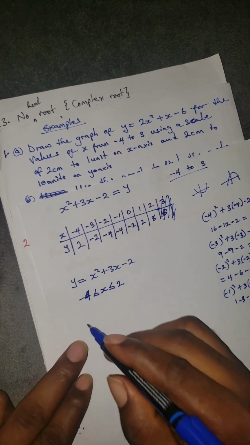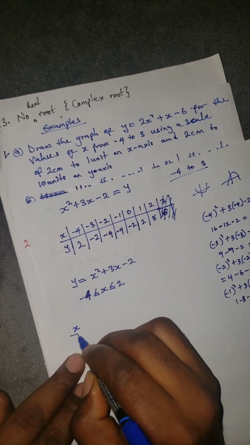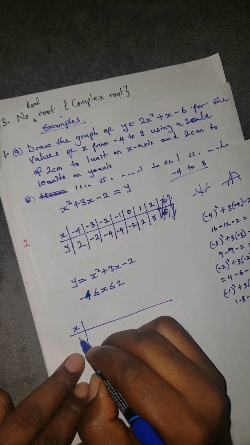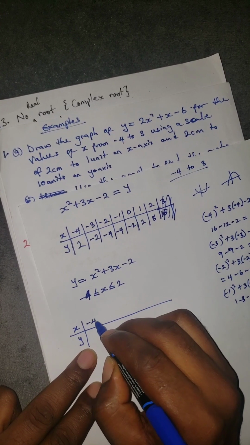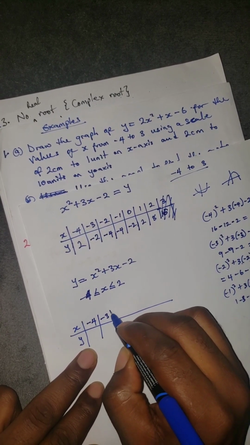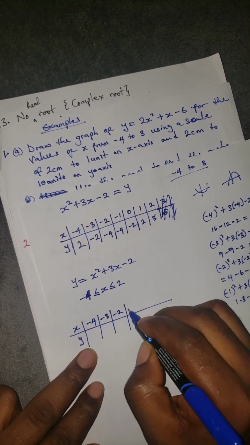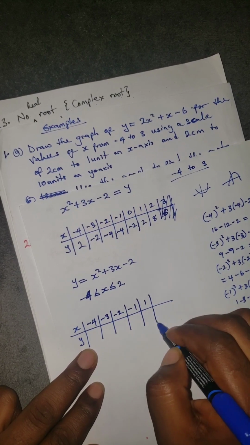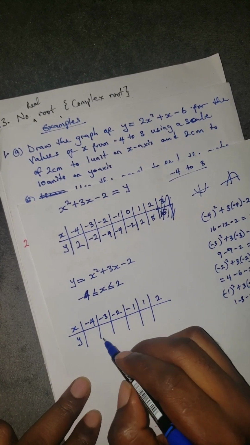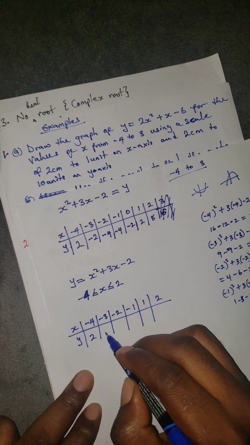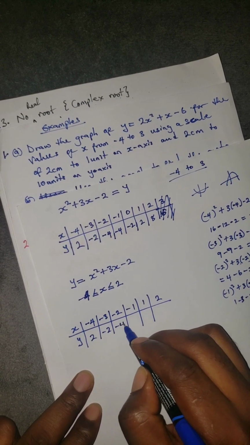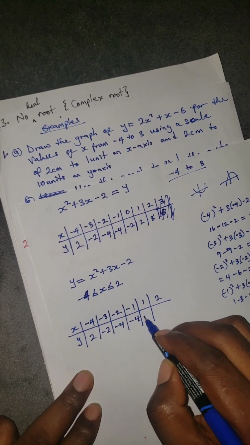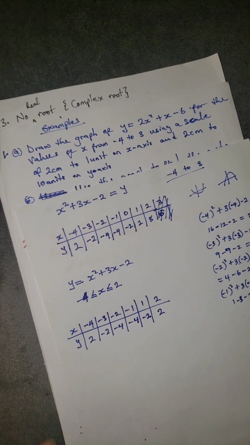So with that, I will have my x values and my y values. So this will give me -4, -3, -2, -1, 1, and 2. So with that, we already have 2, -2, -4, -4, -2 and 2.